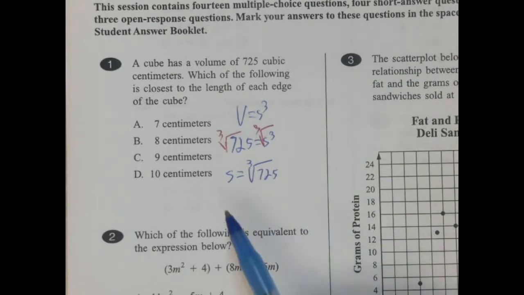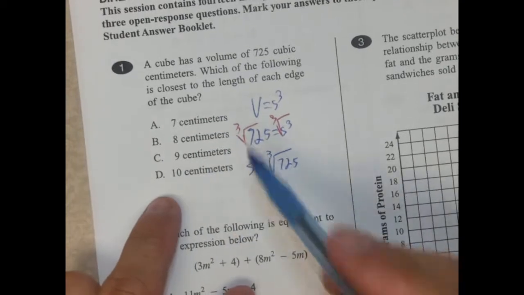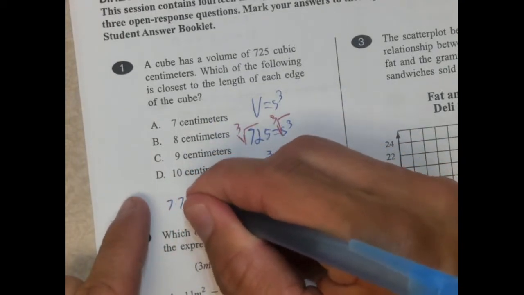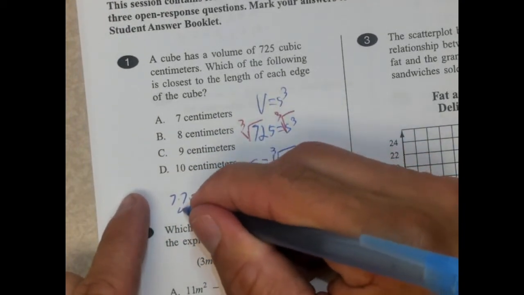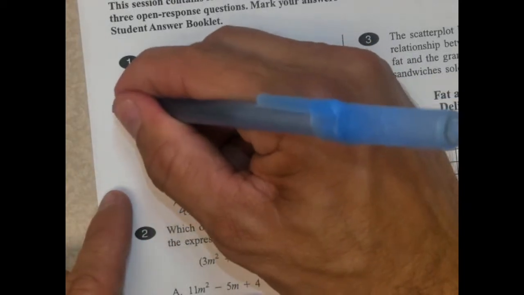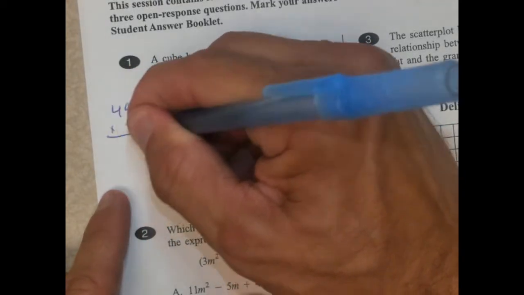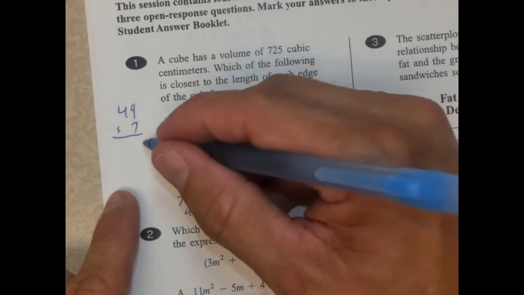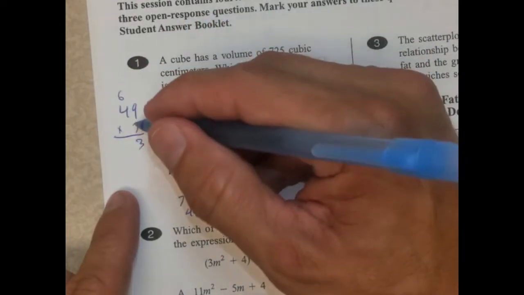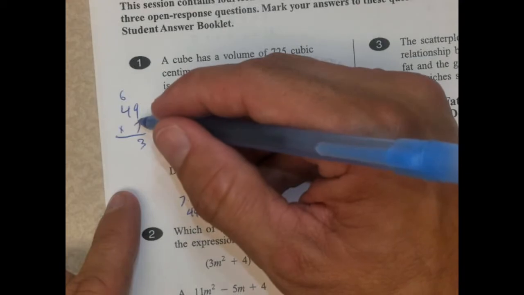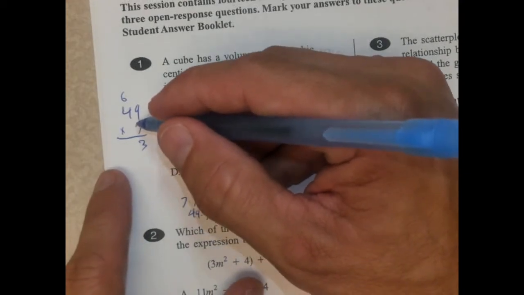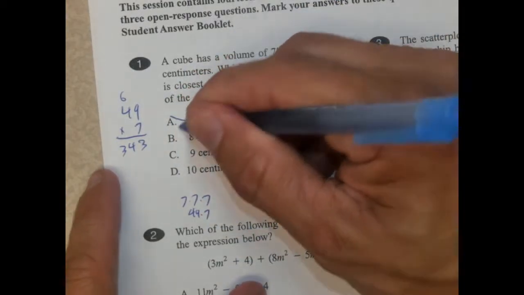And I don't know what that is, but we can figure it out. So let's try each of these out. So 7 times 7 times 7. So 7 times 7 is 49. And 49 times 7, I'll put over here. So 7 times 9 is 63. Carry the 6. 7 times 4 is 28. 28 plus 6 is 34. So 343. No, that's definitely not it.